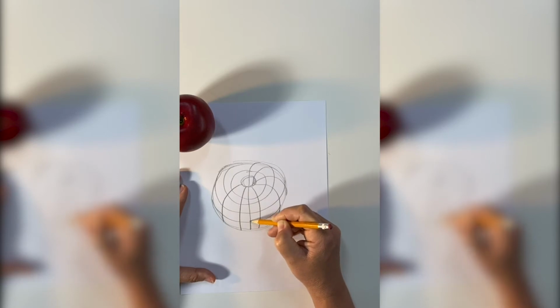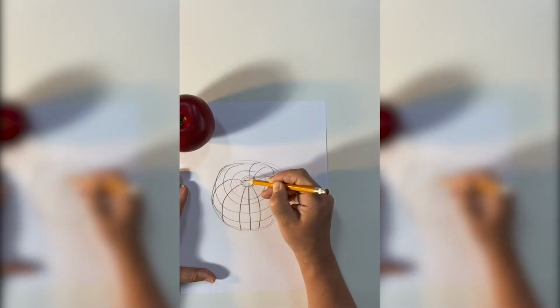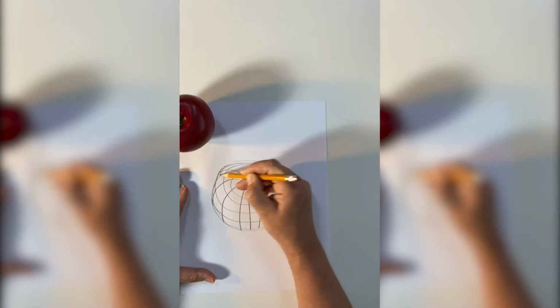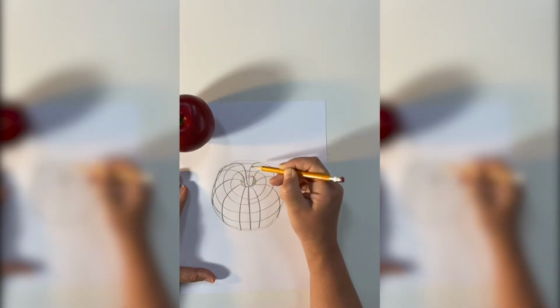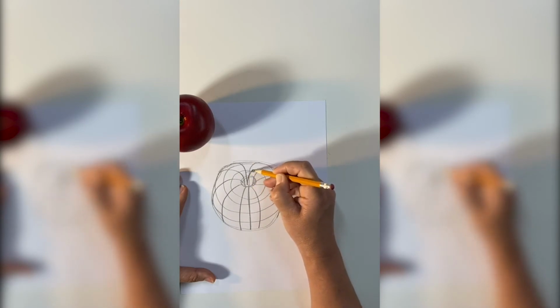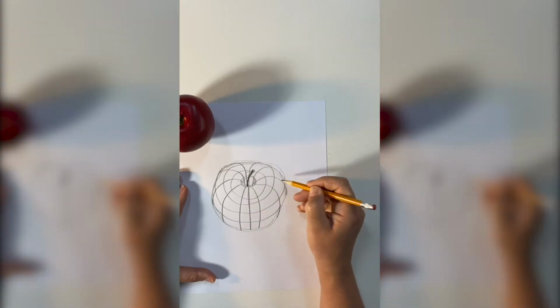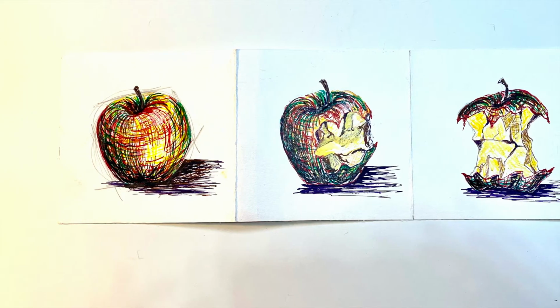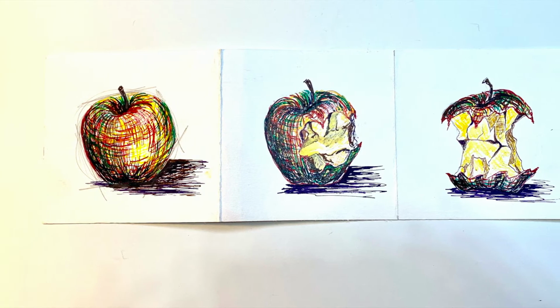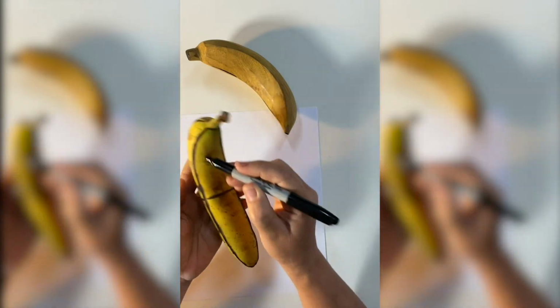The center line will be straight. Now we need to think about adding in a little stem, which comes out of the middle of the core, and you can color that in. And that's a simple apple. Here's a way of taking the cross contour apple a bit further. You can add color with markers, or you can take several bites out of the apple and redraw it that way.